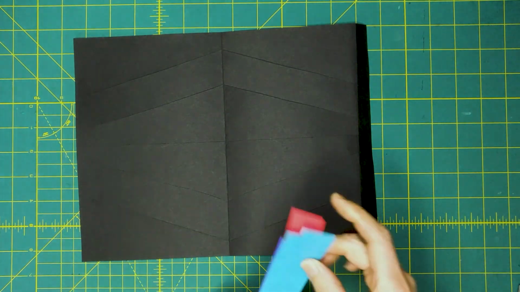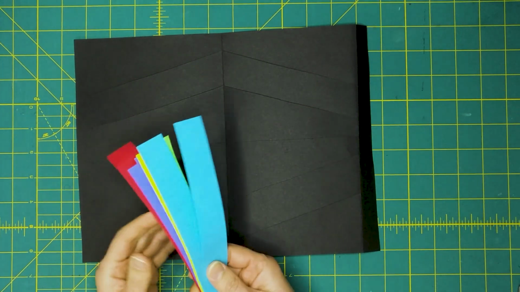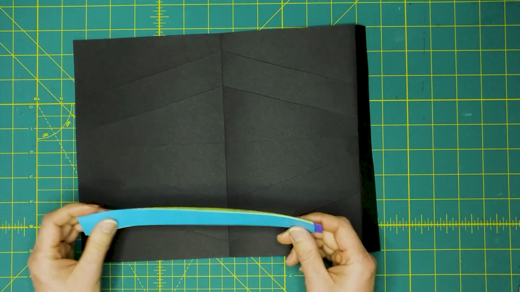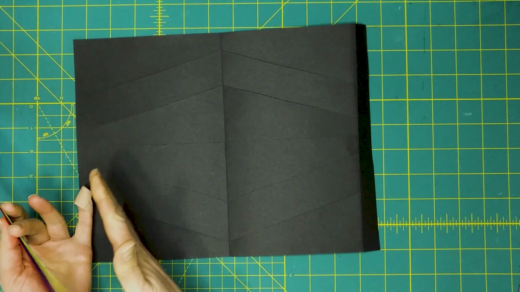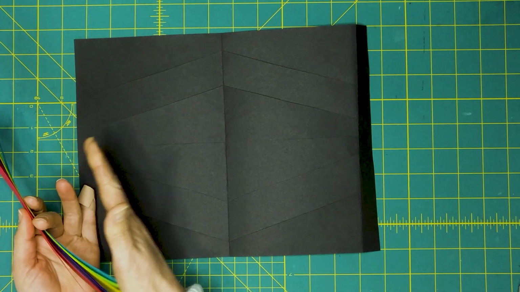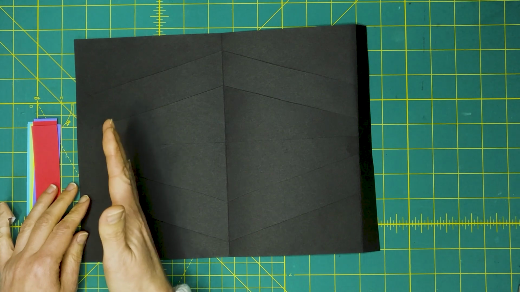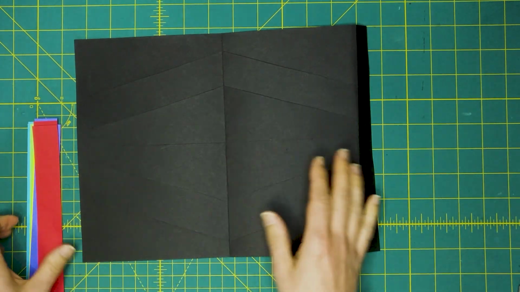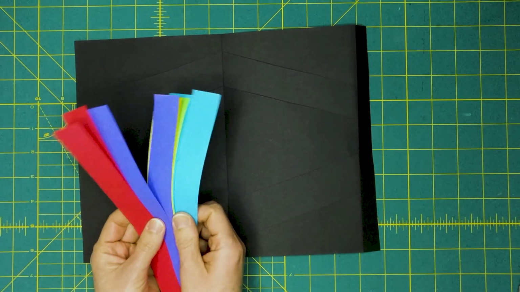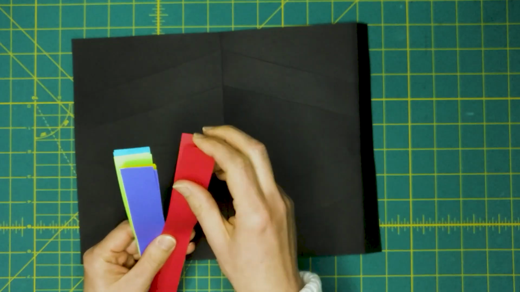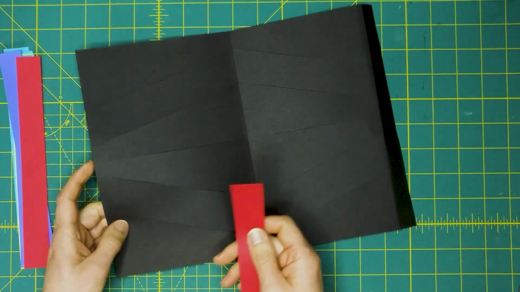You will now also need paper strips, probably 10, maybe 9, but 9 or 10 paper strips, and they can be any combination of colors. You can do all the same color. You could alternate, you know, red, blue, red, blue, every other one. You could do 3 different colors. I'm actually going to use all 5 colors for mine. And so I have 2 of each. I have 10 total strips, 2 of each.